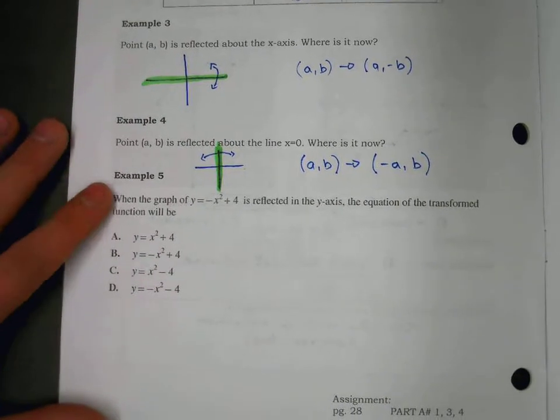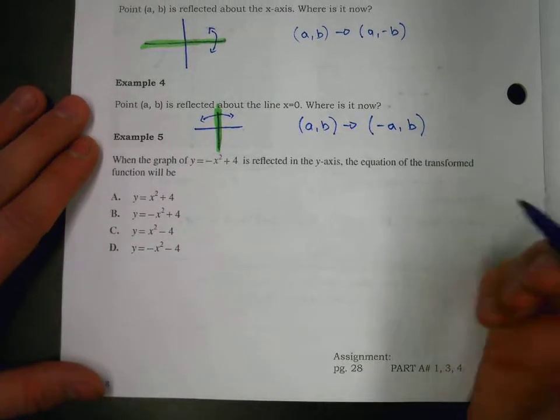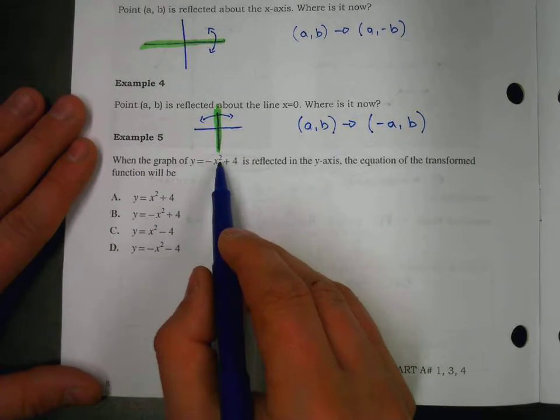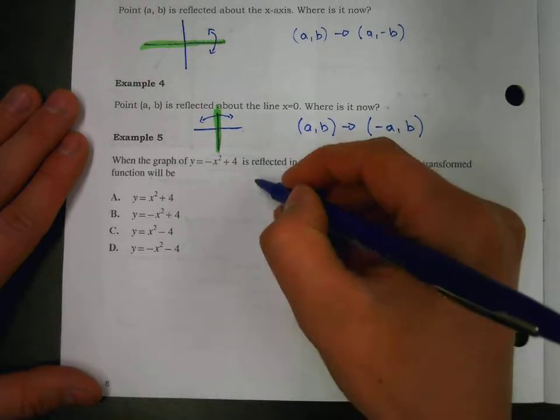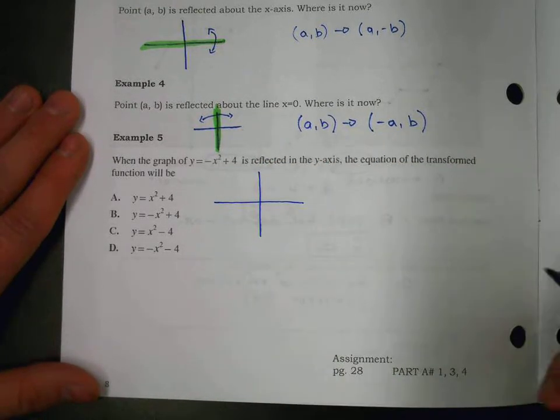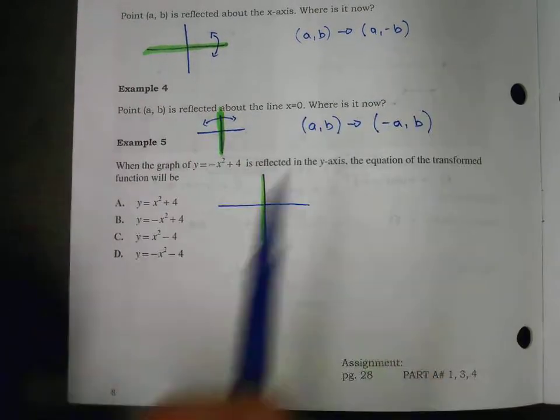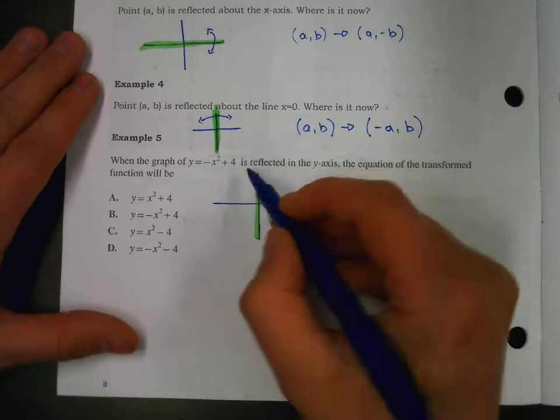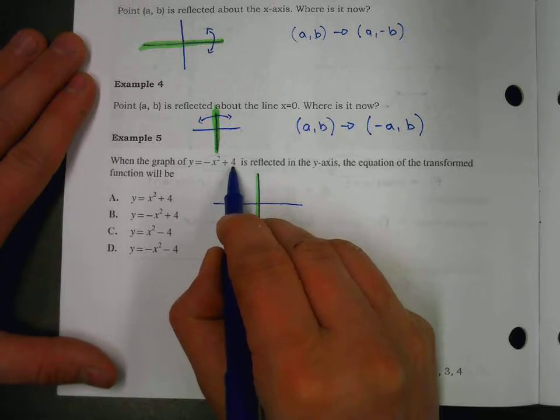And the last question, this one was actually taken from the standards document for 30-1, and it says, the graph y equals negative x squared plus 4, when it's reflected in the y-axis, what is the equation of the transformed function? Many people do prefer to visualize this. And if this is reflected in the y-axis, this refers to a horizontal reflection.